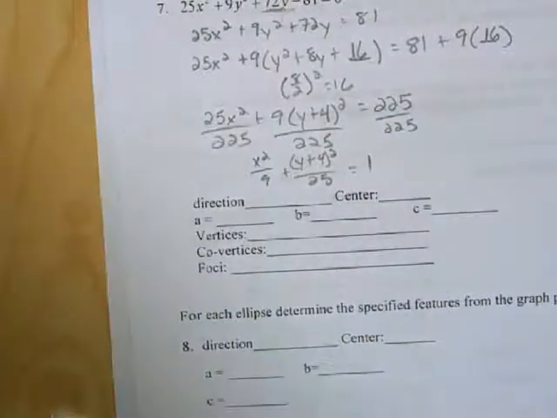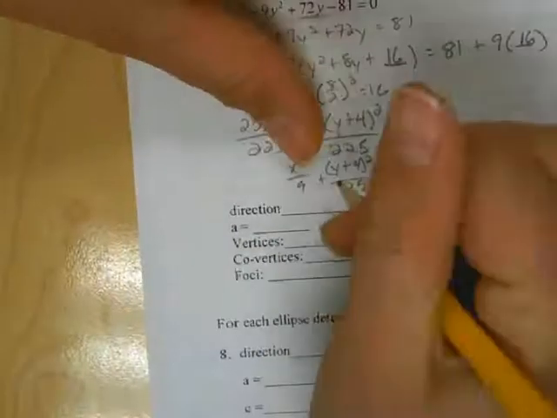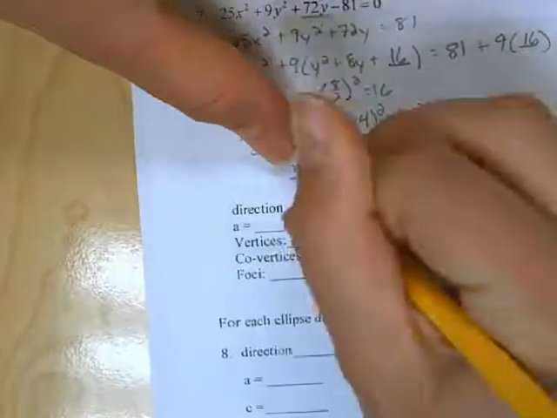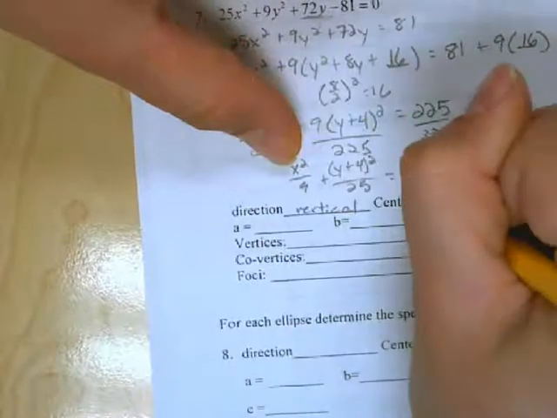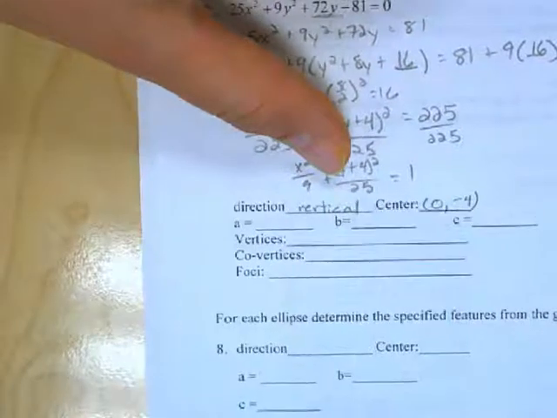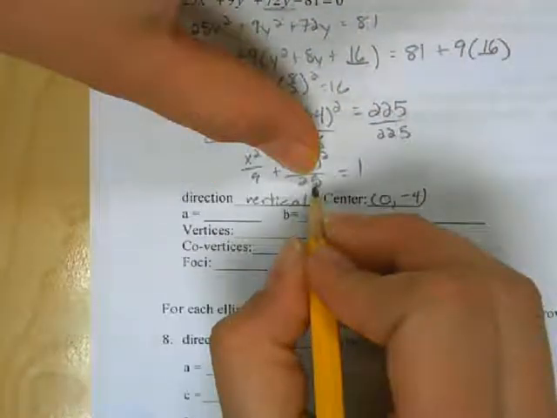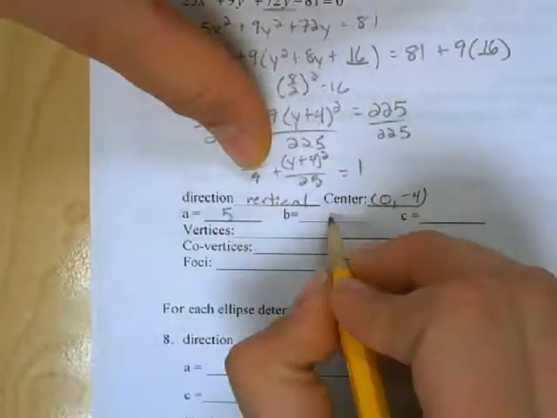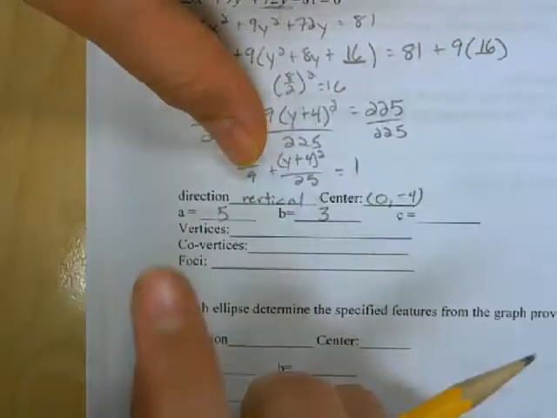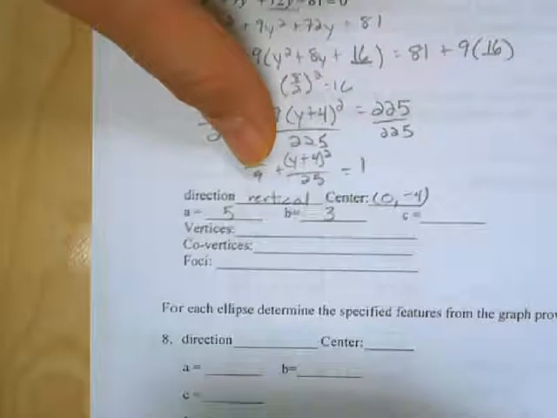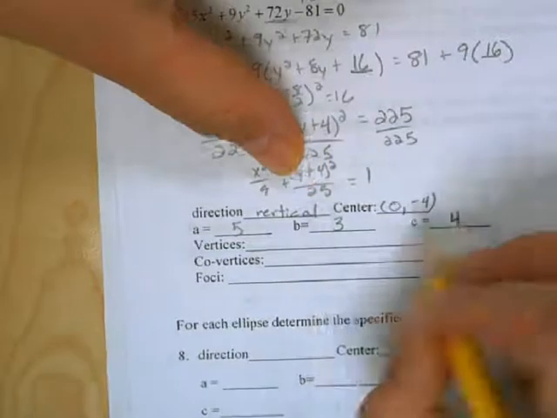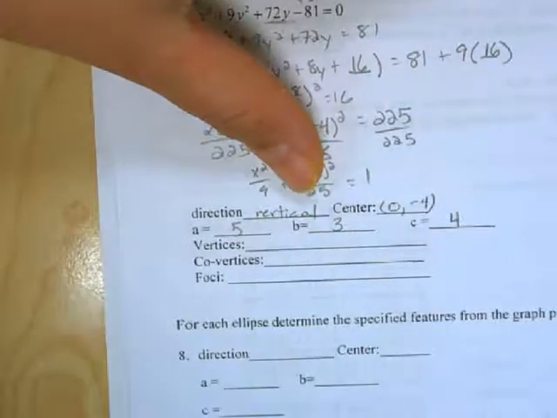Okay, from there, just pull your information. Again, going quickly. Vertical. Center at, there's nothing added to the x, so that's 0. I do have a plus 4 here, so it changes to minus 4 on my y. My a value, the square root of 25, is 5. B is the square root of 9, which is 3. A is always bigger than B, if you haven't figured that out by now. Okay, with the ellipse, A is always bigger than B. So A is 5, B is 3, C is 4. C squared is 25 minus 9, which is 16.